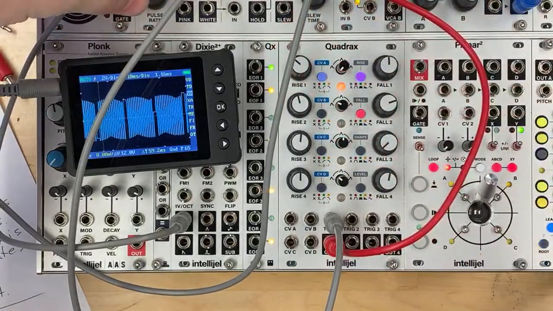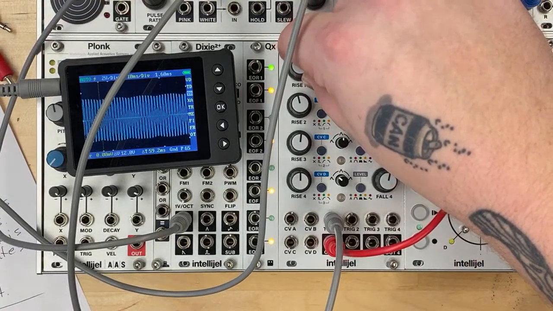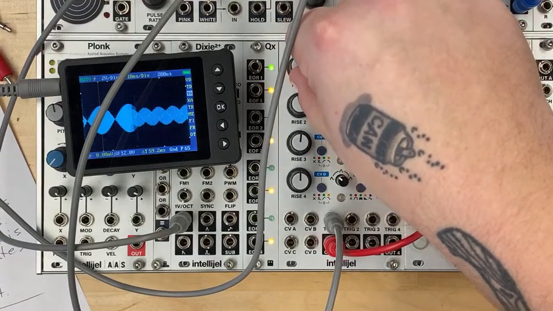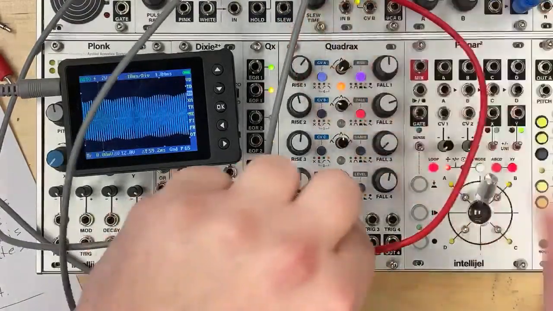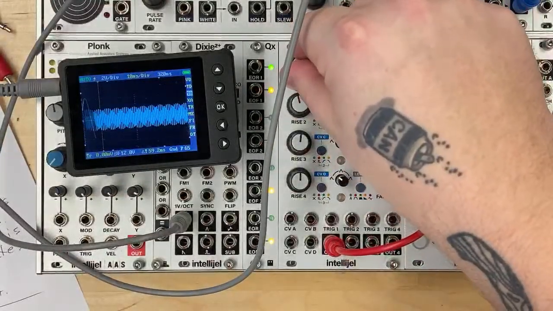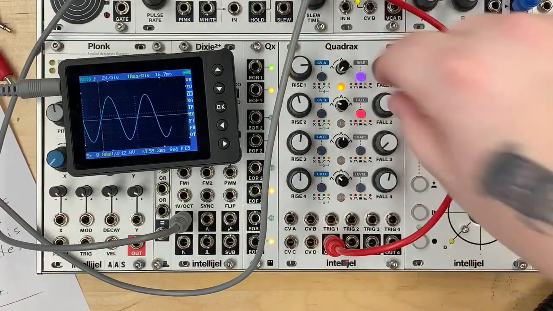So then if you increase your clock rate, these jump up in equal multiplications. Okay, so let's get a decent waveform.